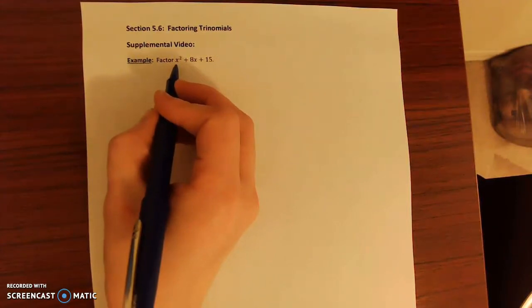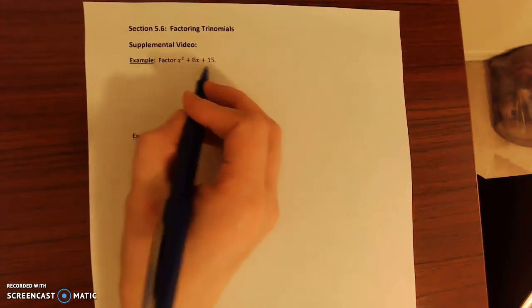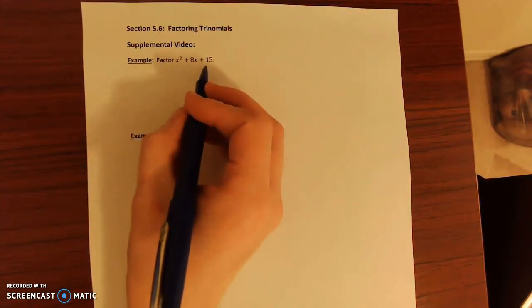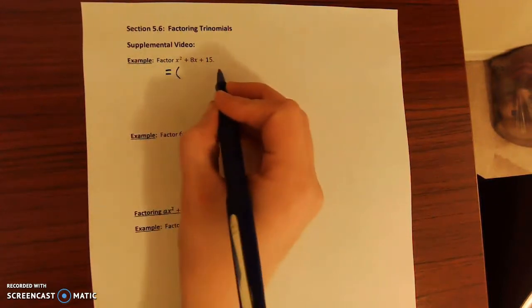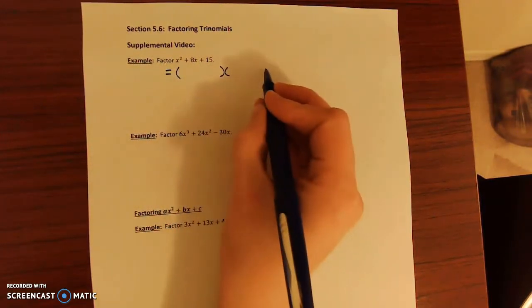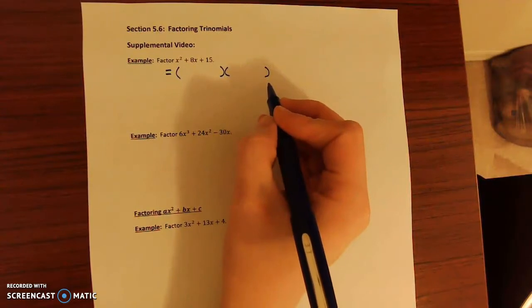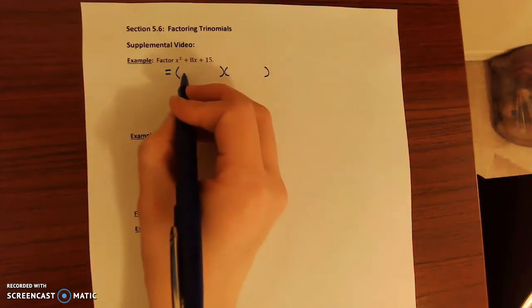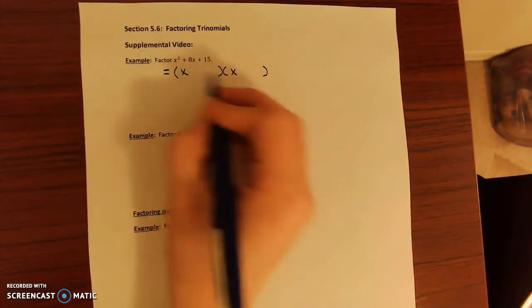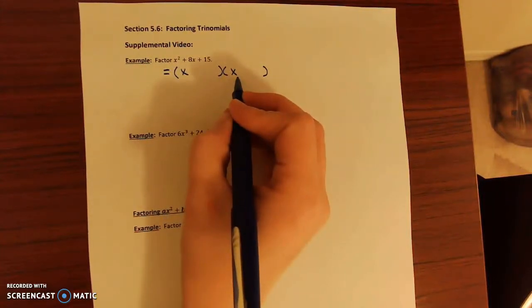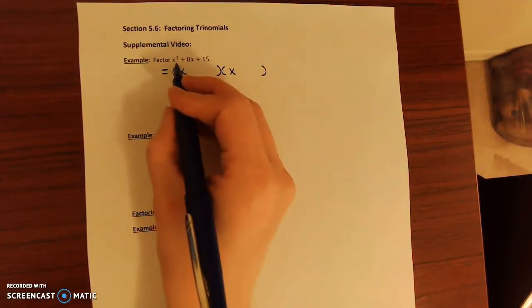Okay, so the first type of trinomial we're going to look at today, I call the nice type. It just starts with a 1x squared, then an x term, and then a constant. When we're factoring, it's the opposite of multiplying, so we want to break it into two factors. When you FOILed, you end up with that x squared if you have an x and an x in the first terms, right? X times x would give you the x squared.